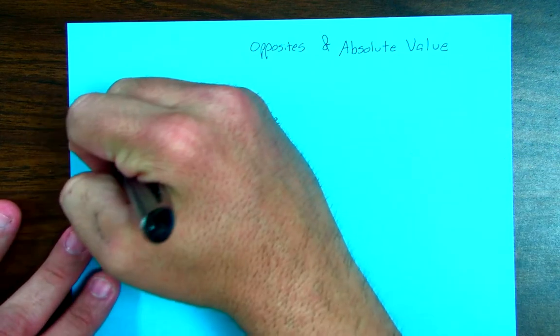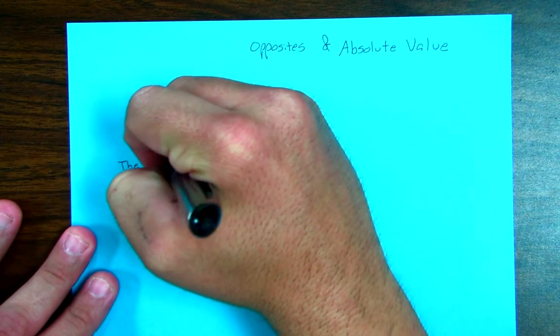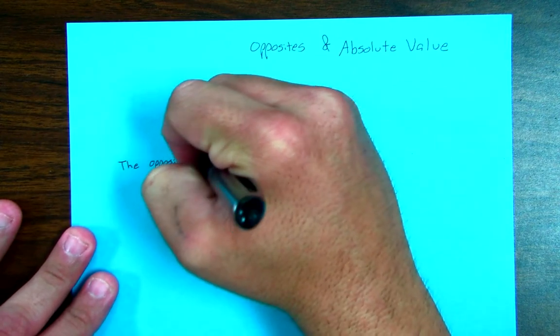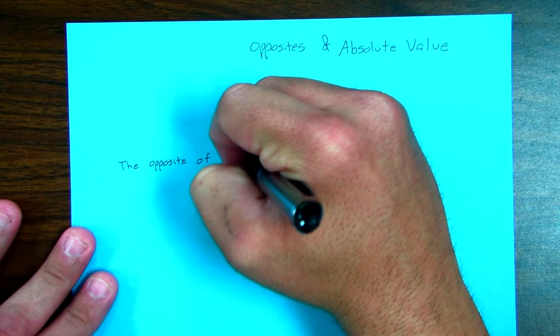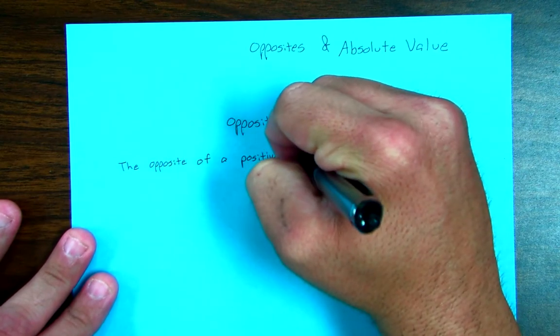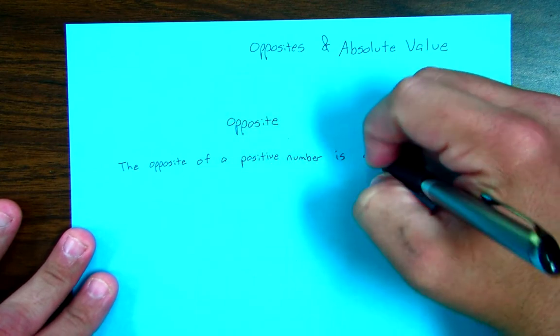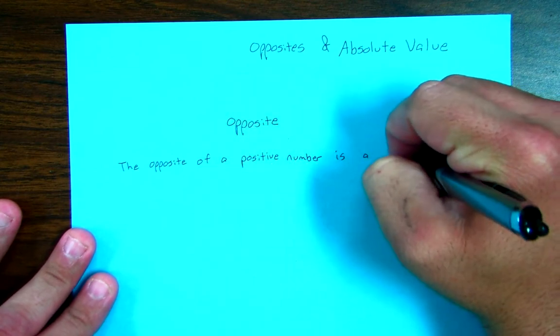The opposite of a positive number is a negative number.